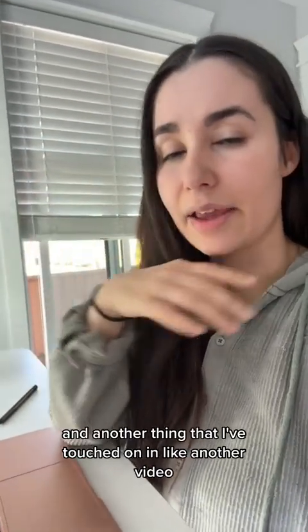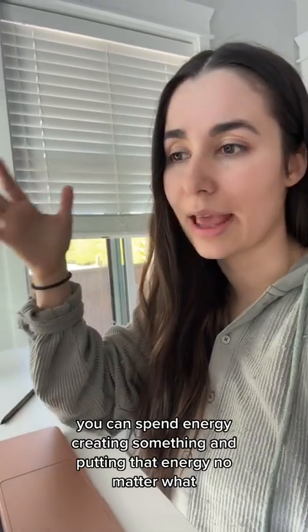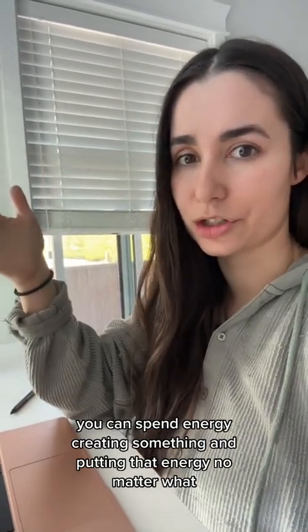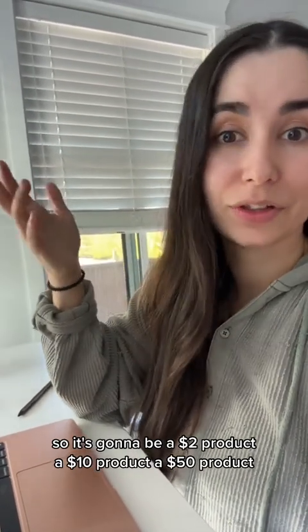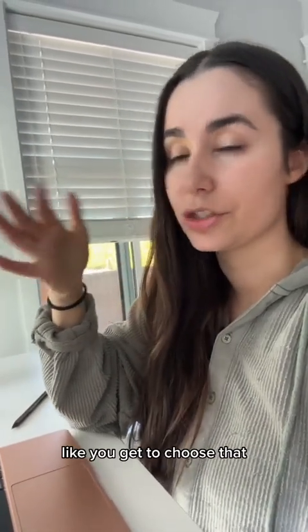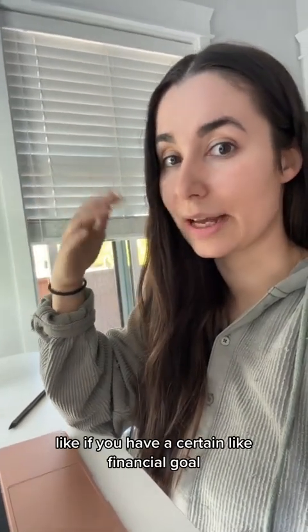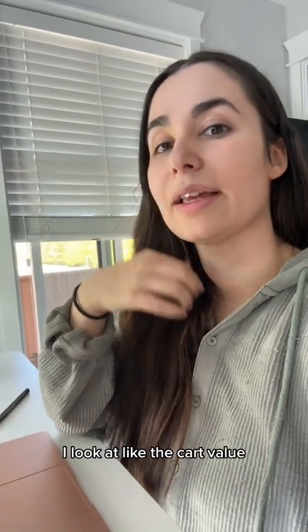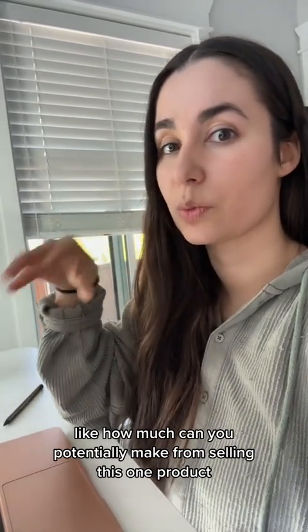And another thing that I've touched on in another video, but when you're choosing a product, you're spending energy creating something no matter what. So it's going to be a $2 product, a $10 product, a $50 product. You get to choose that. So if you have a certain financial goal, I look at the cart value, how much you can potentially make from selling this one product.